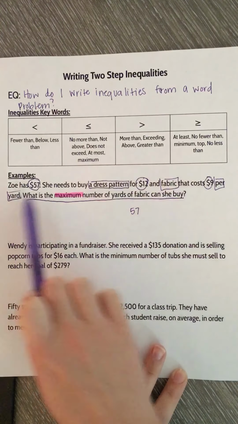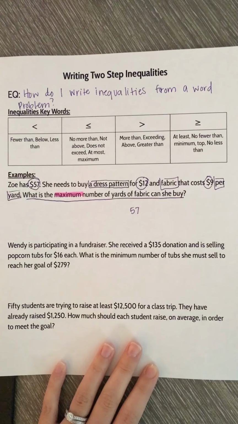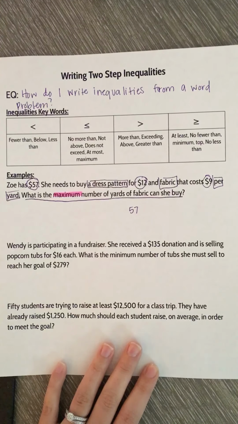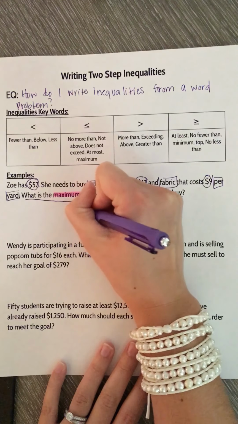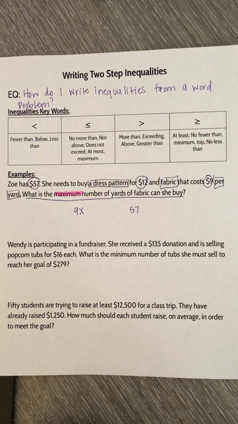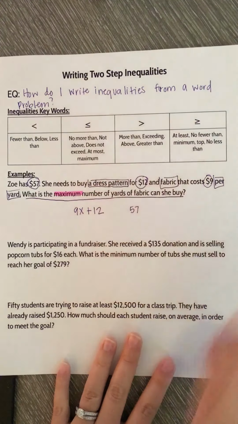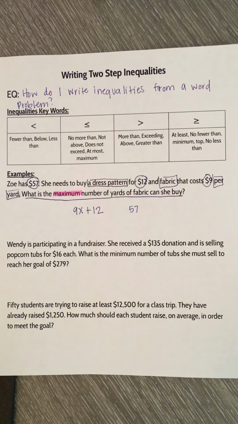If you see per yard, that means we're going to multiply $9 times however many yards she bought. And we don't know how many yards of fabric she bought, so that's our unknown. So we know we're going to be multiplying 9 times our x, our number of yards of fabric. And then we're going to be adding in the $12 of the dress pattern.